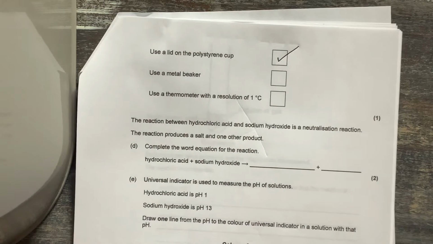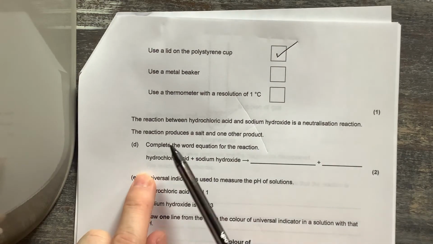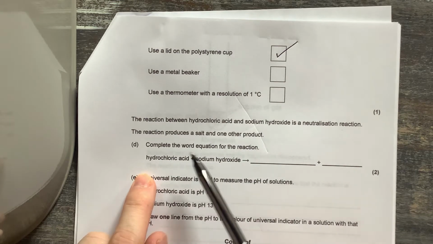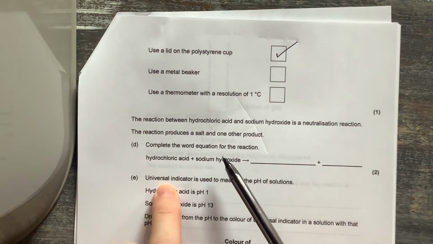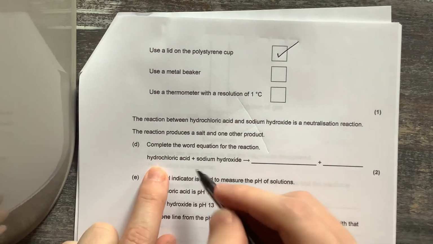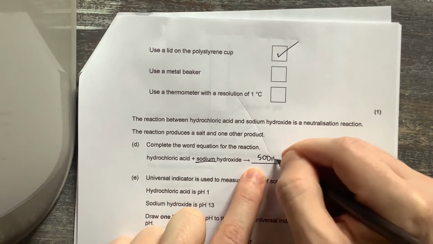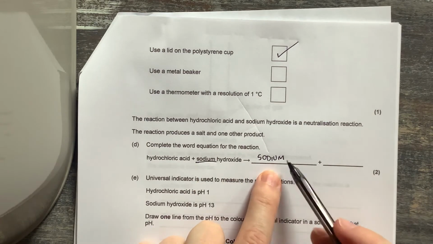The reaction between hydrochloric acid and sodium hydroxide is a neutralization reaction. The reaction produces a salt and one other product. Complete the word equation for the reaction. Hydrochloric acid plus sodium hydroxide. This is the rule, so sodium is the metal in the base, so you're going to make a metal salt, so sodium.